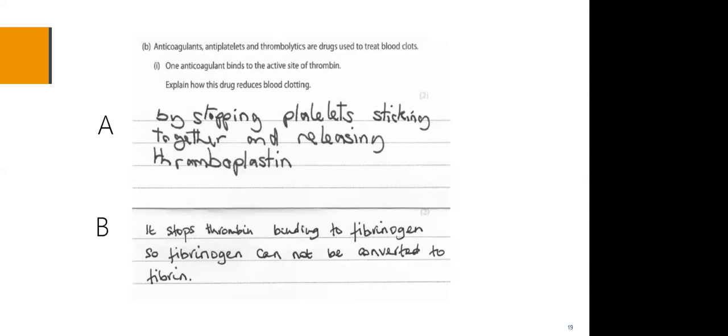So they're being asked to explain something. There's 2 marks of this question. Response A wouldn't gain any marks because although what they've put might be correct in some circumstances, they've not read the question carefully and have explained how a different anticoagulant would reduce clotting.